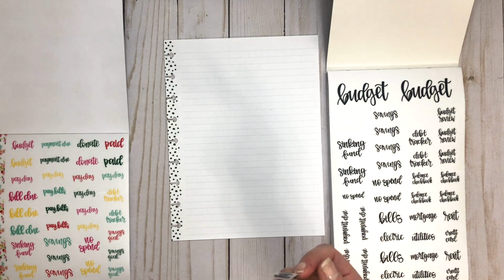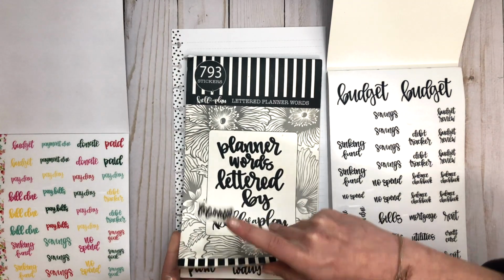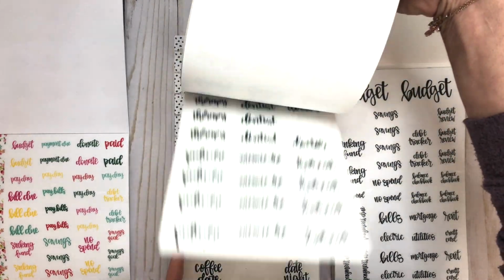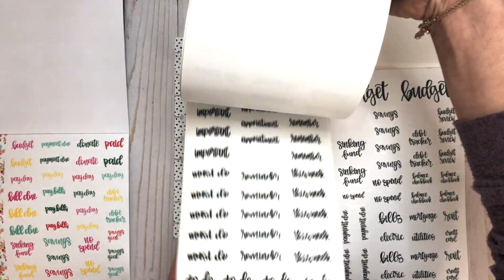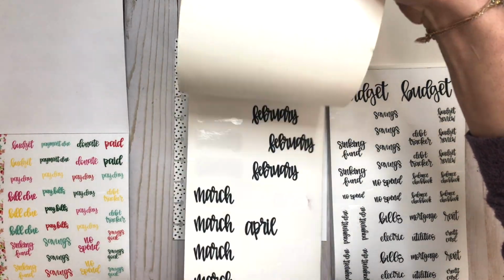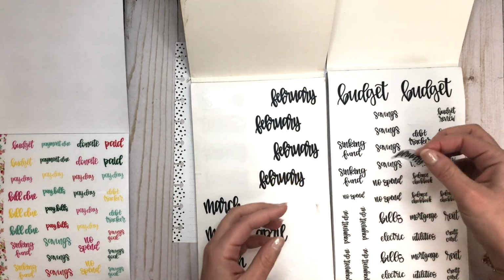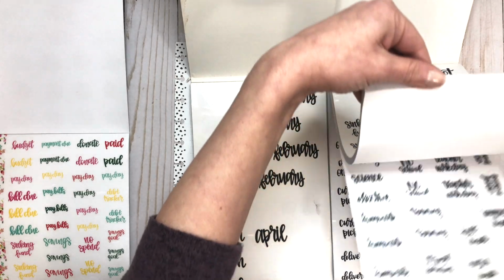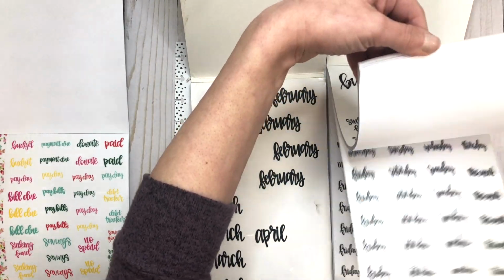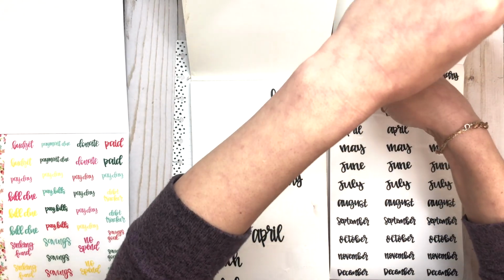Let me just grab another sticker book for a second, because I think the Kelva Plan Volume 1 lettered words has February bigger. Just double check. There we go. Those are bigger. Okay, there we go. February budget. So I gotta put this back. If I don't put these back, I will lose them, and I don't want to lose it. So let me get that one back there.